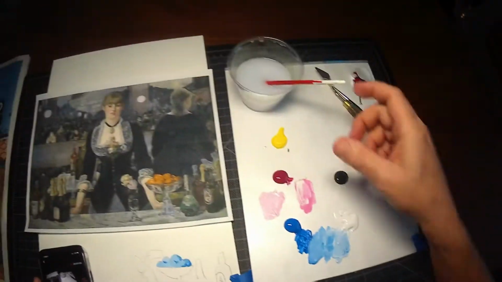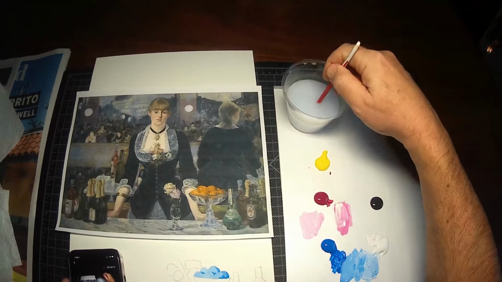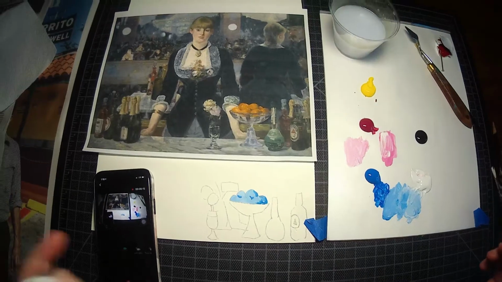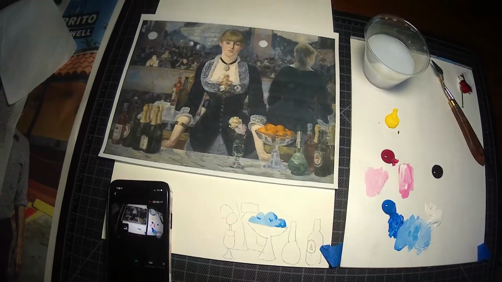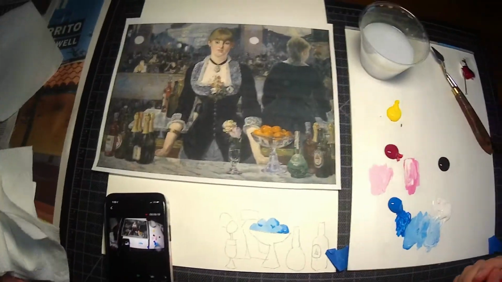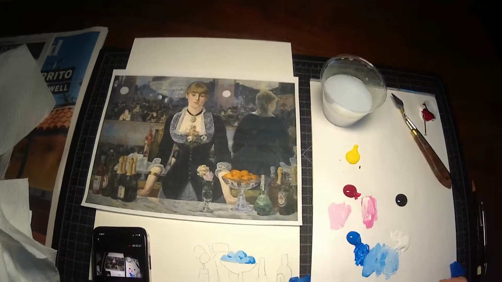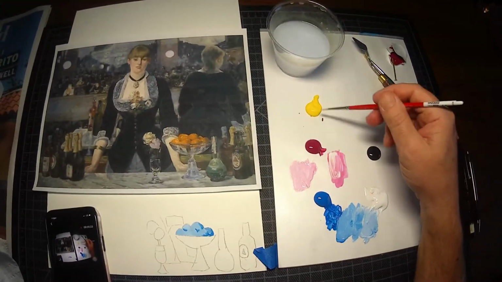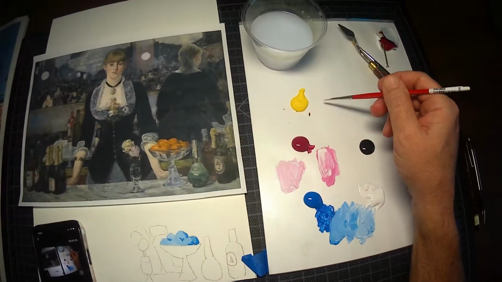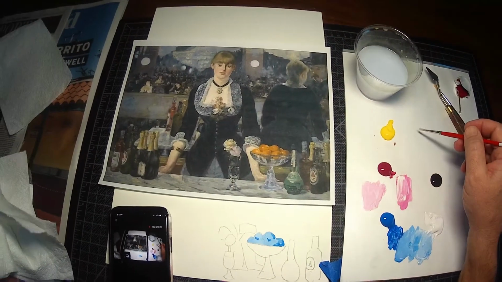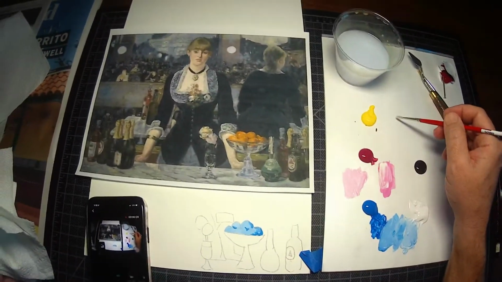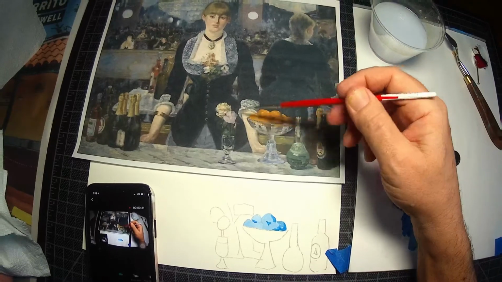I mentioned that if you have flesh tones or figures in your painting, or in the image that you're painting from, try to avoid using yellow, because it's the Simpsons skin tone color, so it's a little too obvious and kind of funny. But I do want to make Suzanne's arm really, really light.